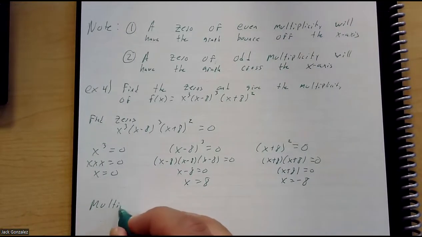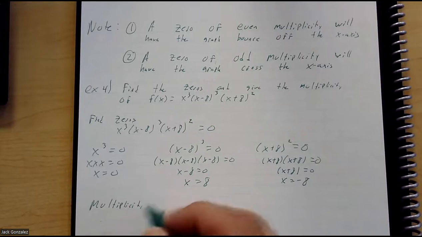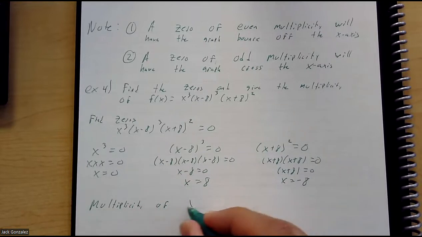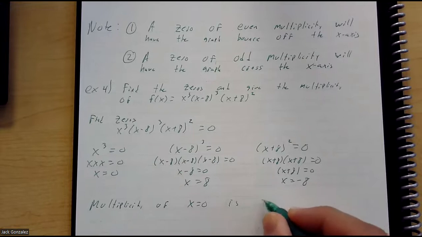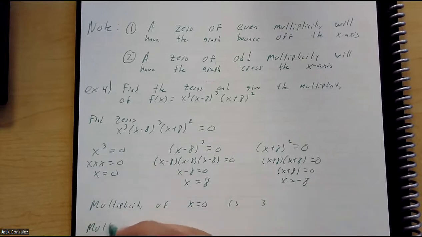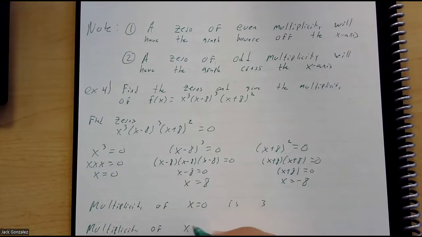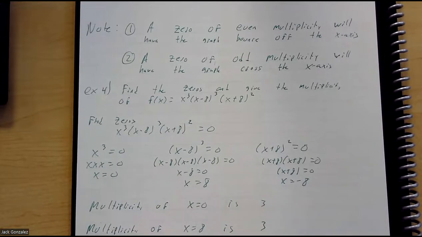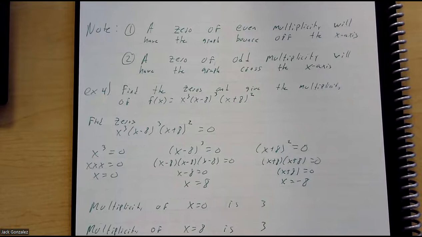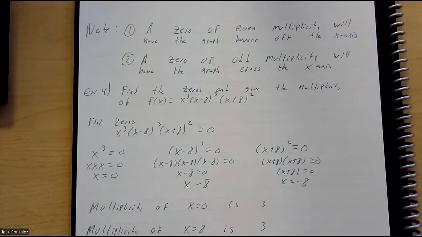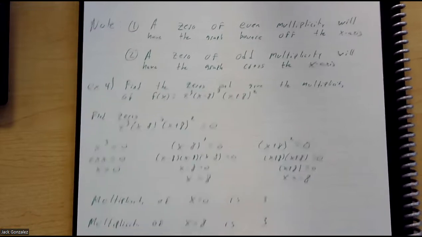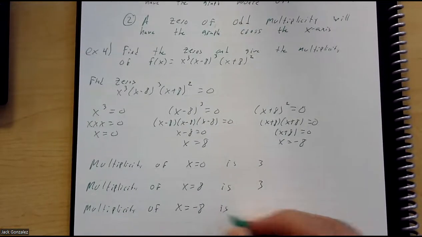So the multiplicity of x equals 0 is 3. Multiplicity of x equals 8 is 3. Multiplicity of x equals negative 8 is 2.